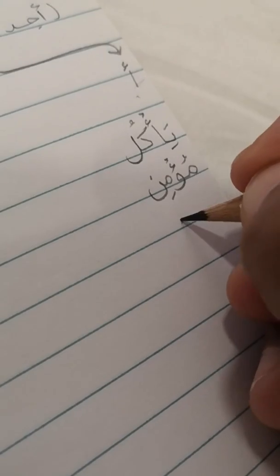Now when it comes in sakin state, like the word ya'kul, or the word mu'min, we're going to give a jerk so that the reader knows that this is Hamza.